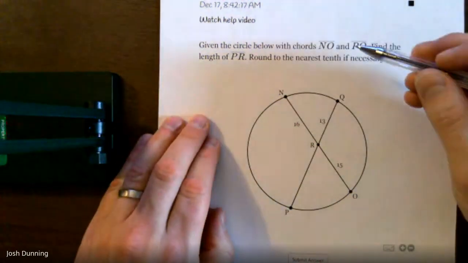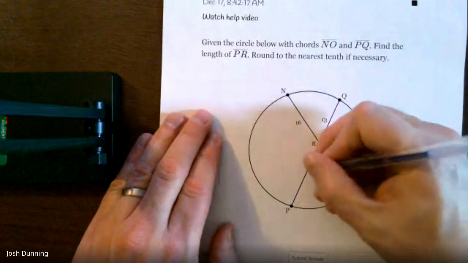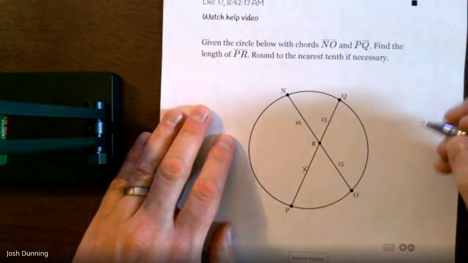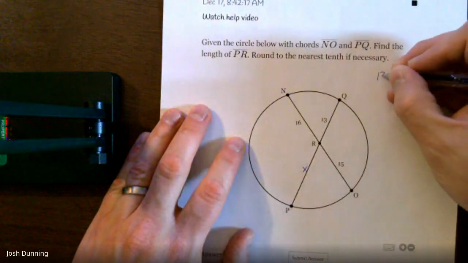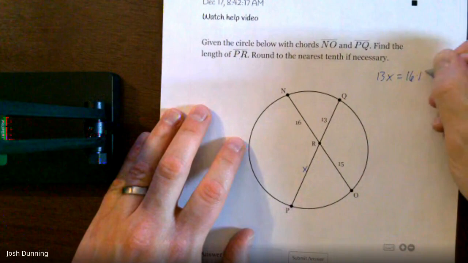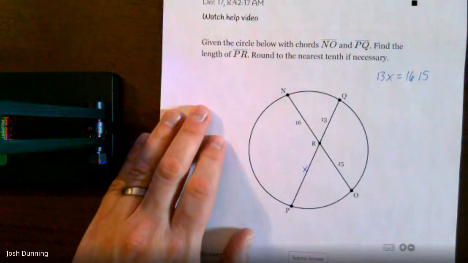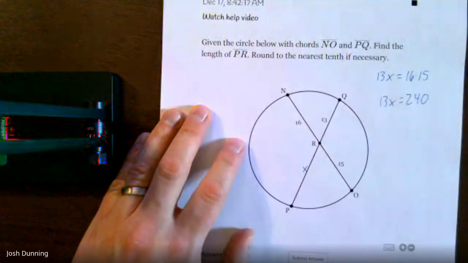Same rule here, round to the nearest tenth if necessary. We're looking for the length of PR. So there's our X. Again, just go right down the chord, 13 times X, 16 times 15, and then 240 divided by 13.